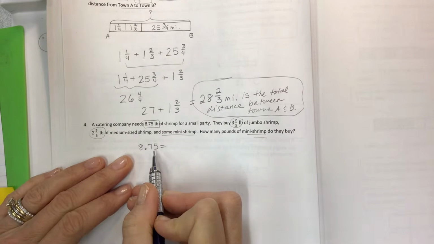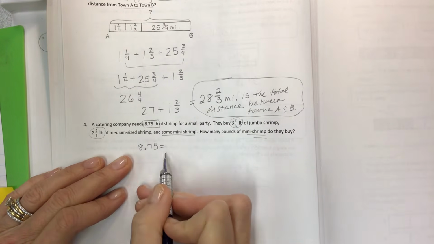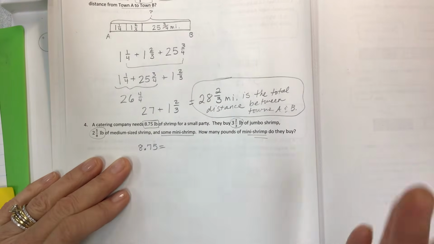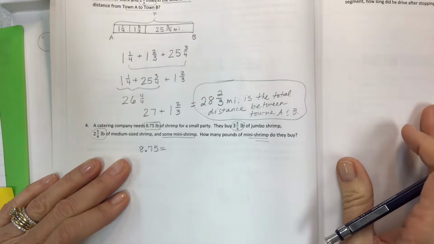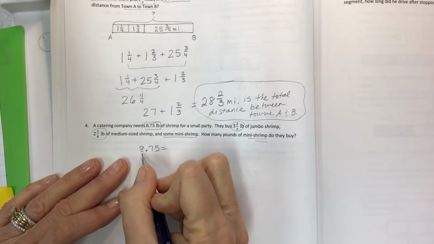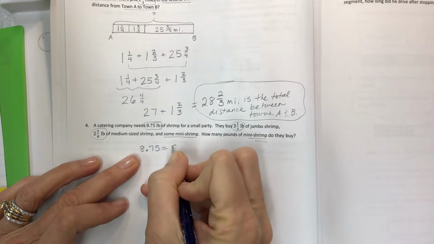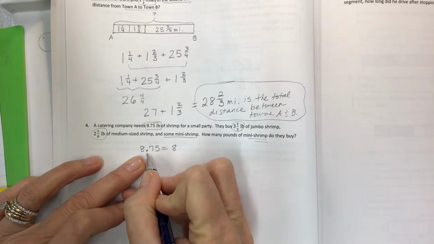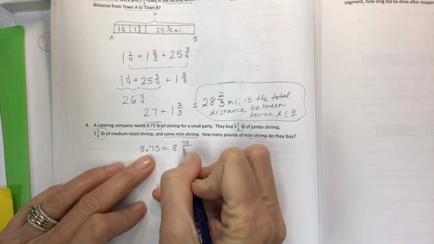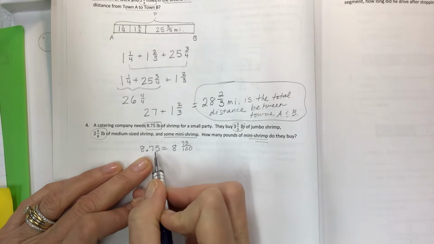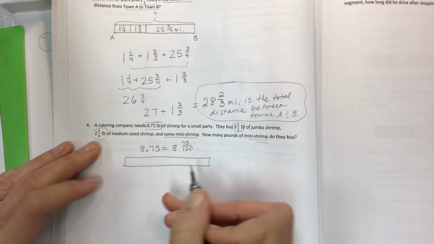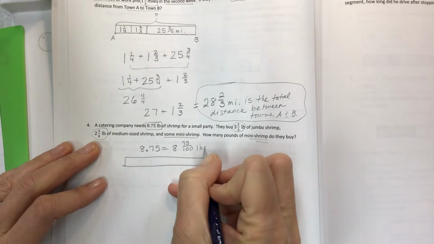And what if you wanted to see that in a fraction? What would it be? We haven't had a lot of experience with the decimals yet, but as we're getting to lesson 15 and lesson 16, getting ready to start working on decimals, this is 8 and a decimal fraction, 75/100. Just read it correctly and write it, and that is your total pounds.